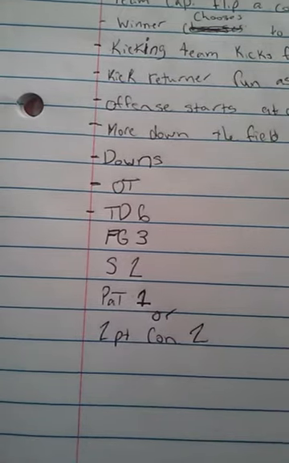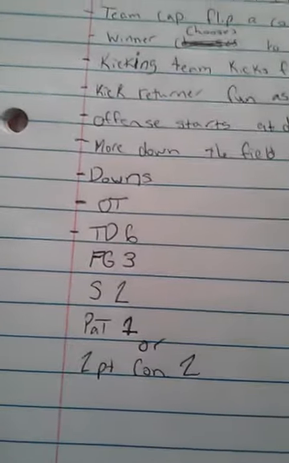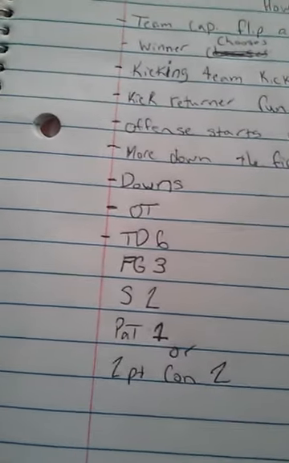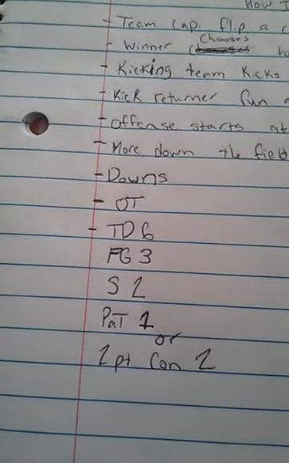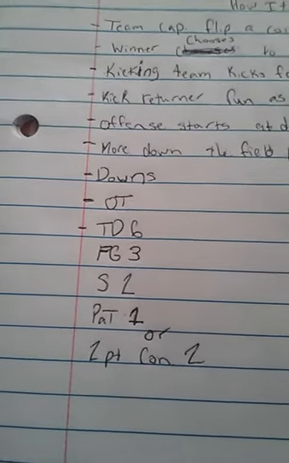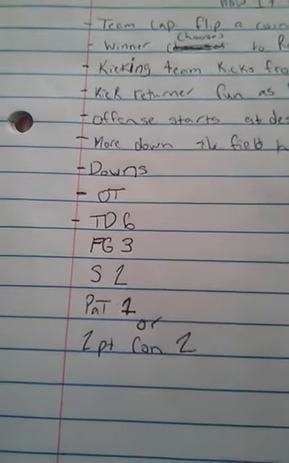Okay, so let's go over the point system. The touchdown is 6 points. The touchdown is 6 points, not 7, which is commonly confused. Field goal is 3 points. Safety is 2 points. PAT, or points after touchdown, is 1 point. And the 2-point conversion is 2 points.